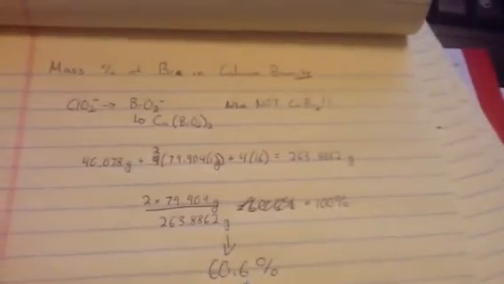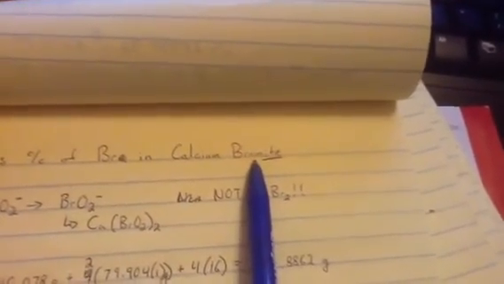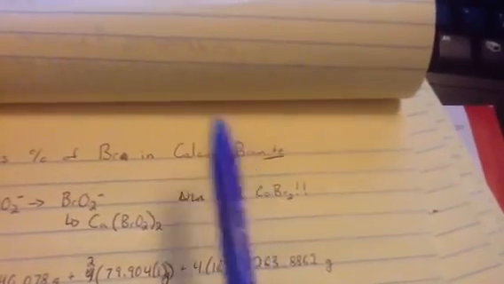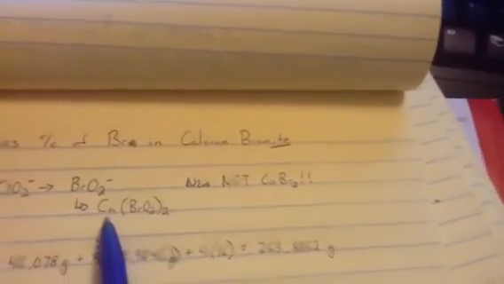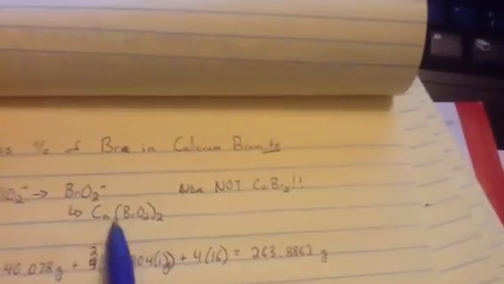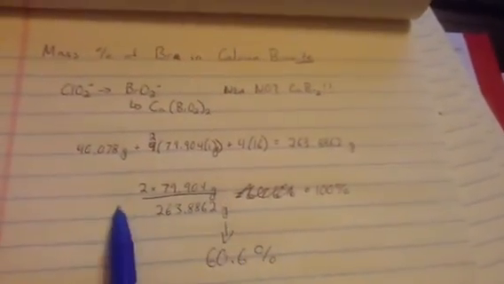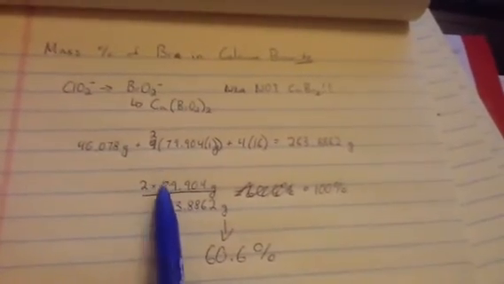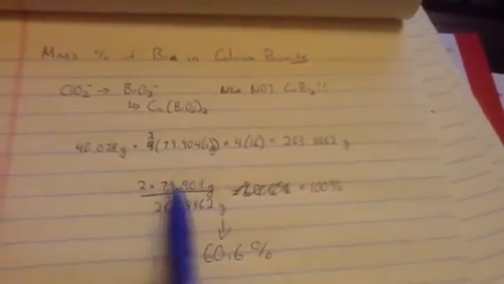So 2 things you should watch out for. Anytime they give you a name like this, you should be able to identify this, okay? So you should know, for example, that bromite is your polyatomic ion, and that has a -1 charge, and calcium has a +2 charge. So you need 2 bromites in order to balance out that calcium. And finally, when you're doing your percentage down here, just make sure you actually have the total number of that element, because we have 2 bromines, not just 1, okay?